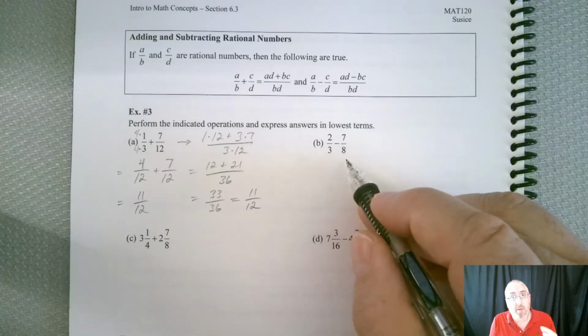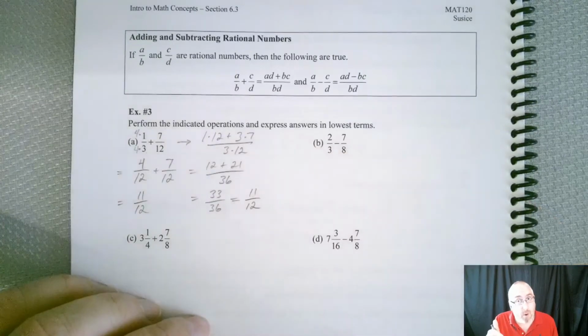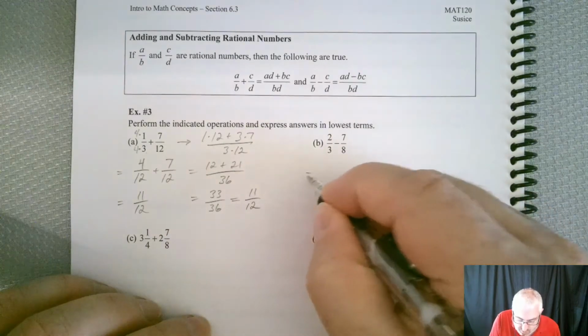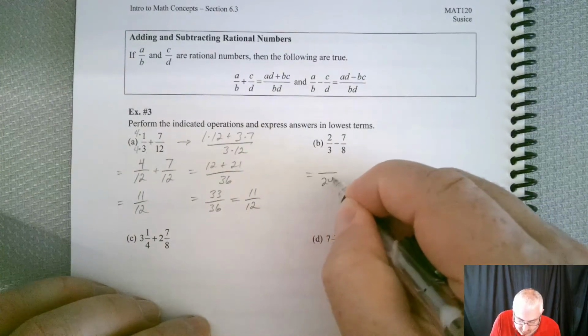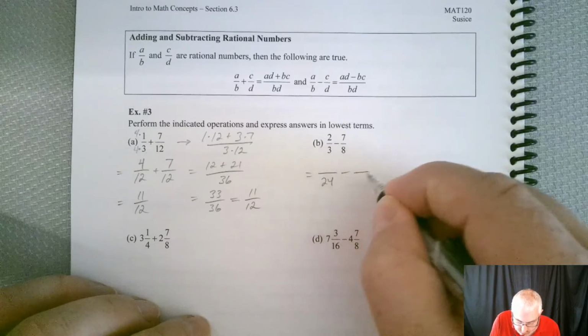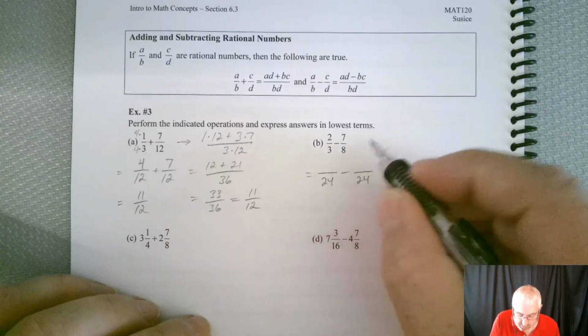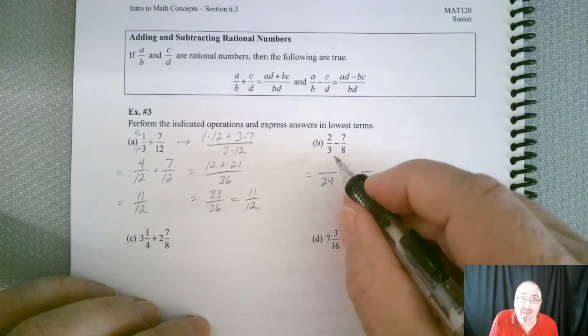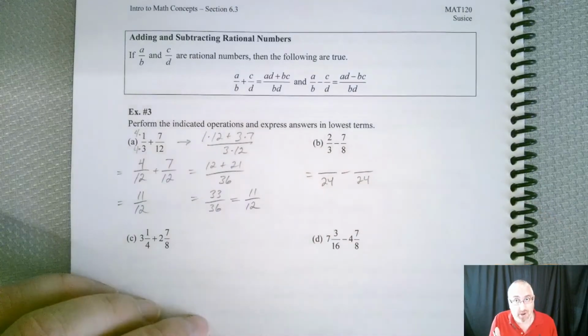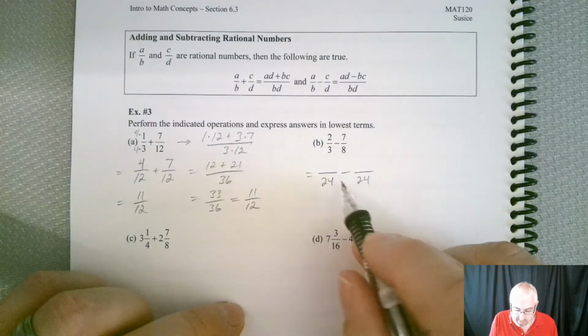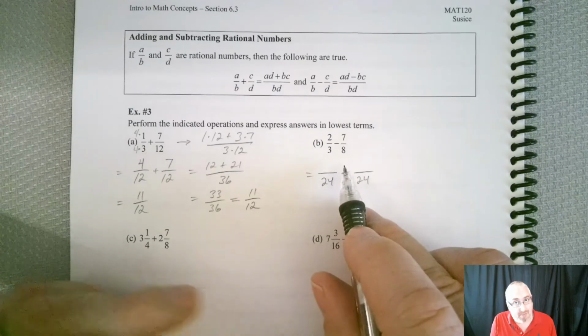So what's the next multiple after 16? It's going to be 24. So 24, though, 3 goes into 24. So I should be able to change both of my denominators to 24s. Because 8 goes into 24 and 3 goes into 24. So that's good. That's what I want. Now, I have to change the tops, though.